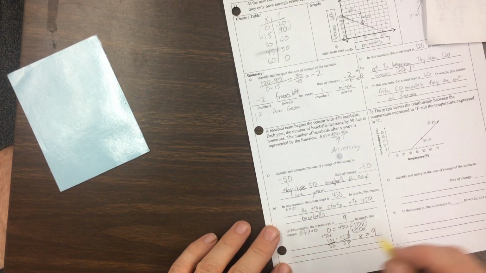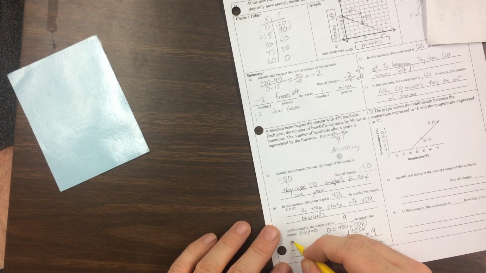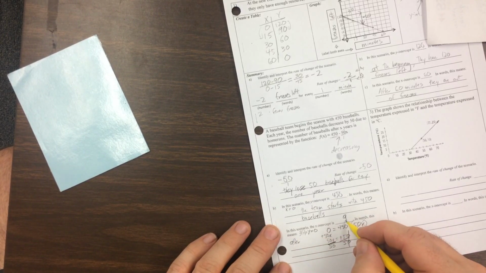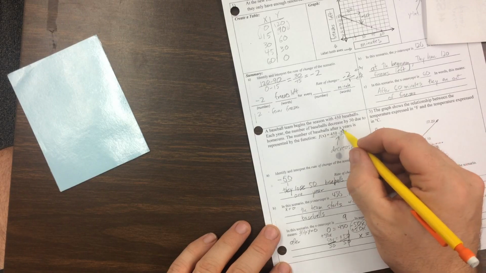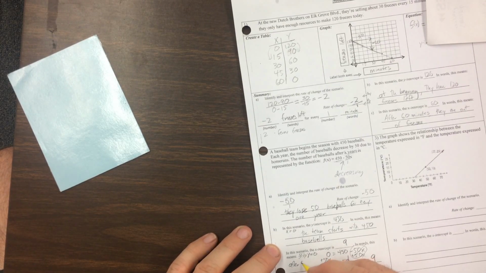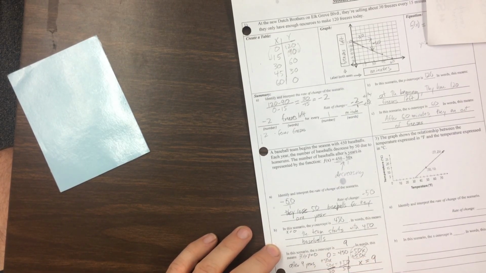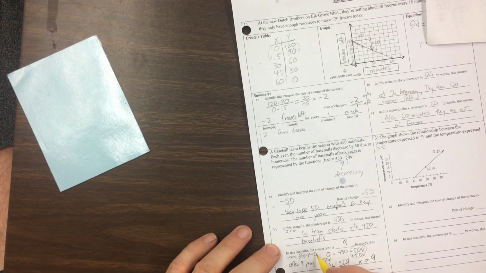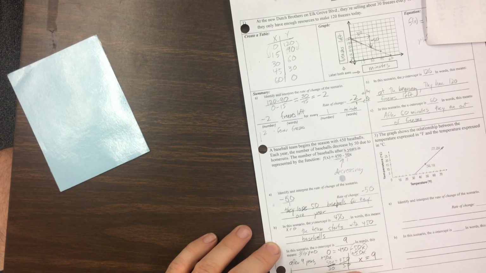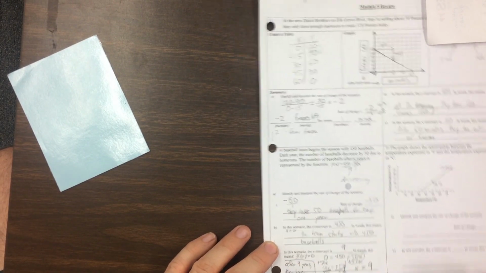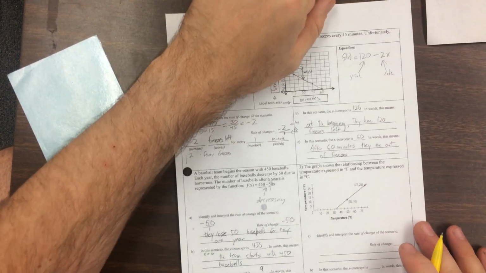But in words, this means that after, this is x, right? So x is representing years, right? So we say after 9 years, y is 0. And y represents, or f of x represents, the baseballs. So they have no baseballs. Okay, that's the interpretive statement.